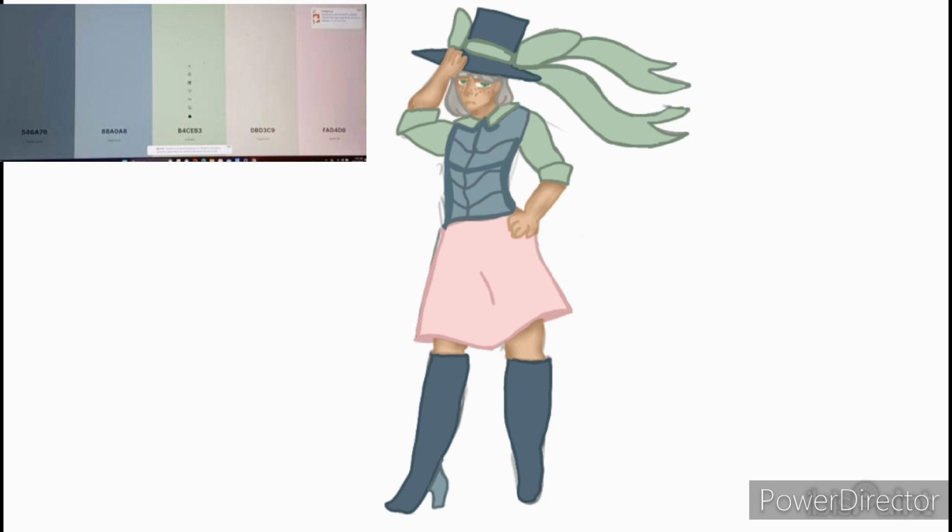Now, after I get all the base colors, everything else is just shading or just making stuff look extra cool and how I liked it to be.